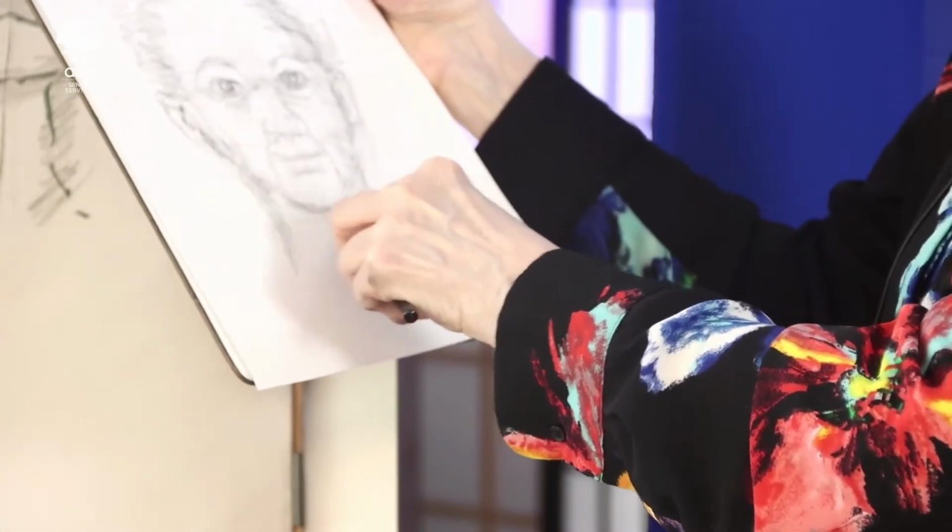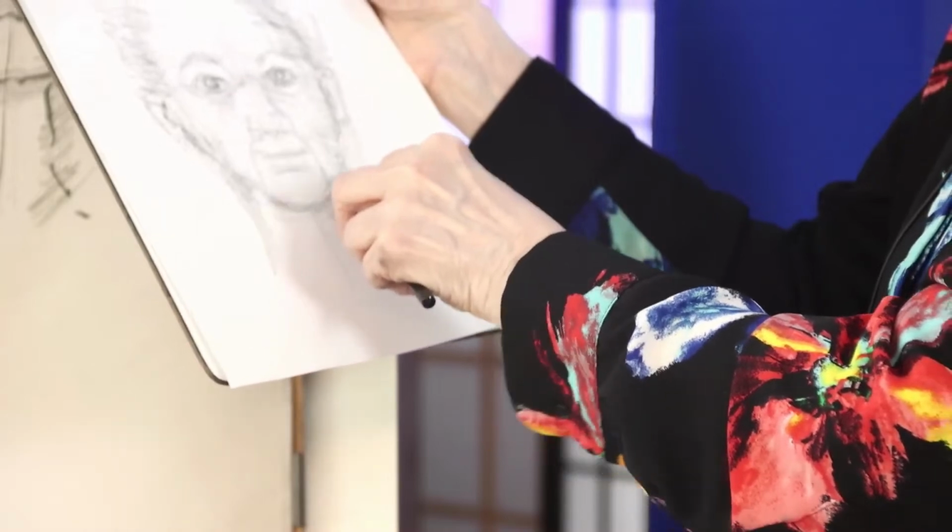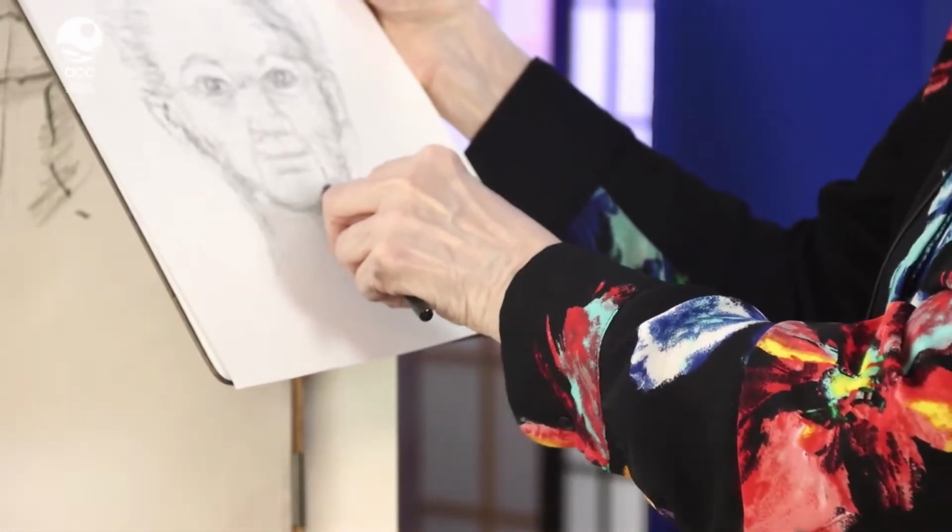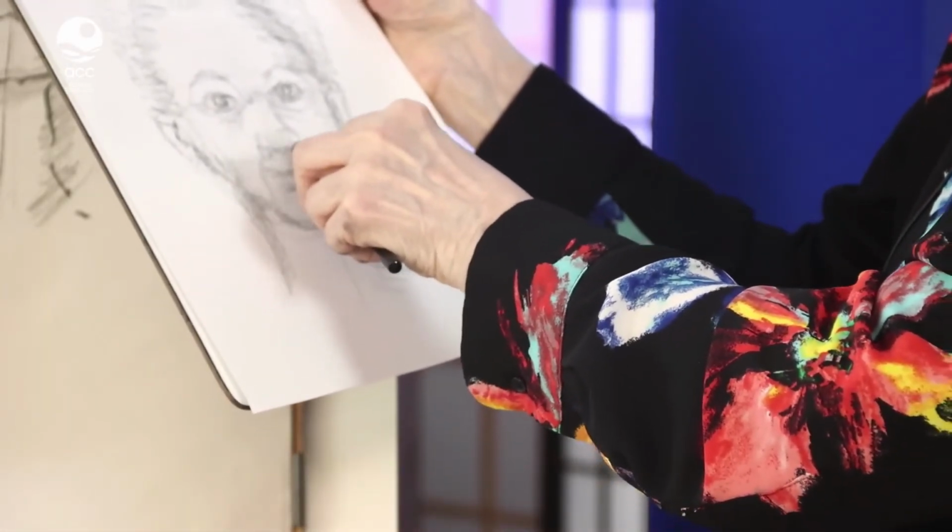So that one side of your face is a little shaded and the other side is not. And try to round it out.